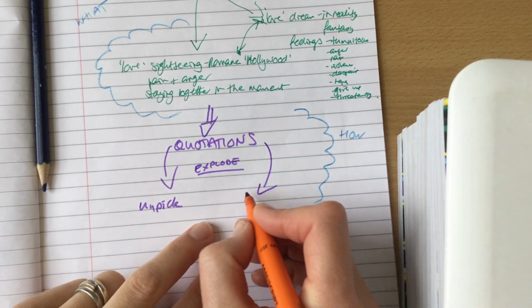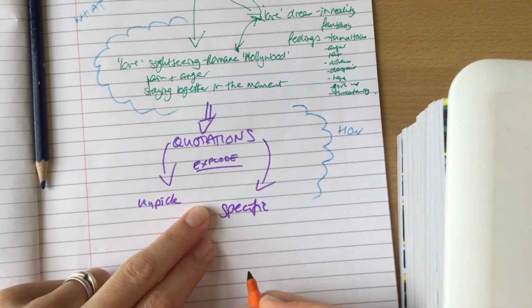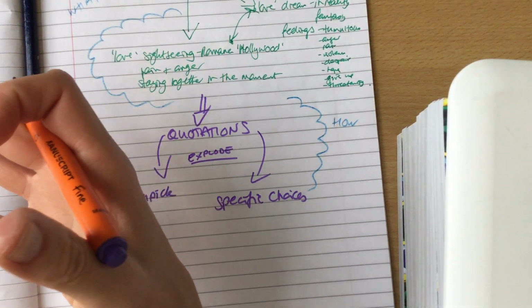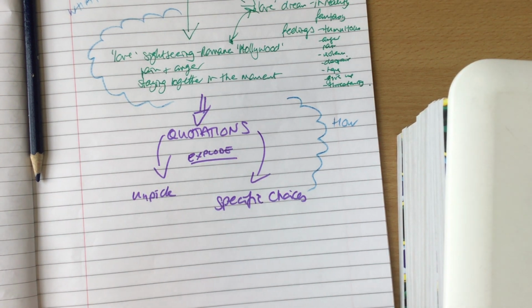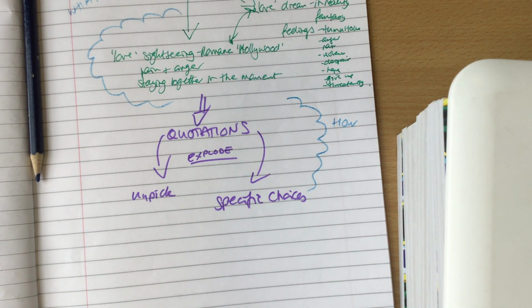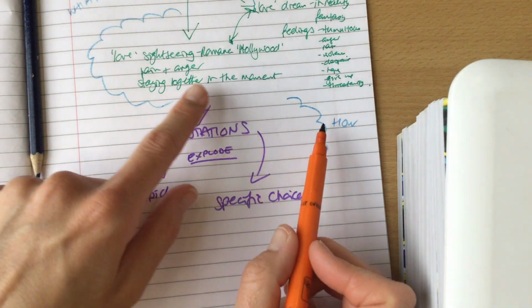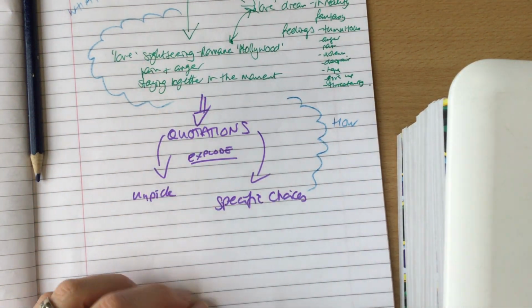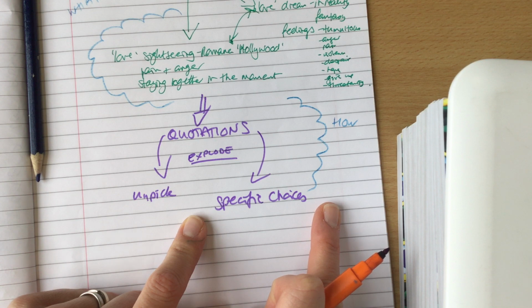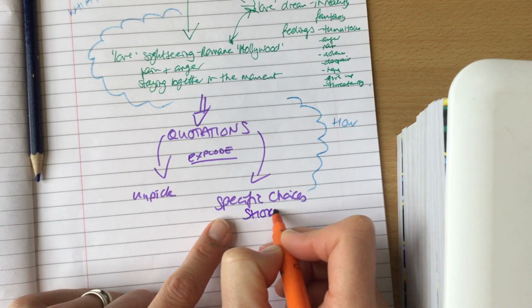We need to look at specific choices. So, for example, why did the poet write an empty cup rather than just cup? Why do we have that pre-modifying adjective, empty, okay, to help us understand? And then how does that work, how does that develop an interpretation? Where does that take us? So the how informs the why. So these two kind of blur in together. So you need to think about those specific choices, which means that your quotations are how long? Lily? Short. Yeah, short.